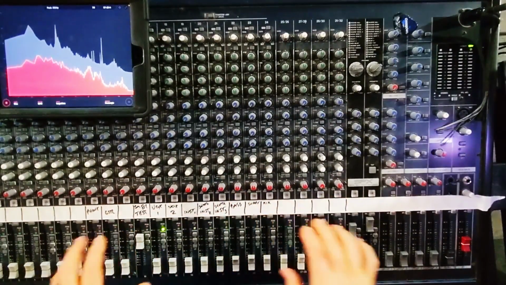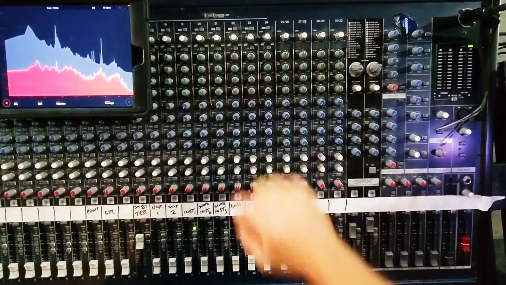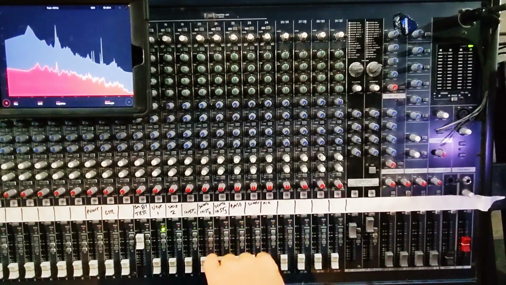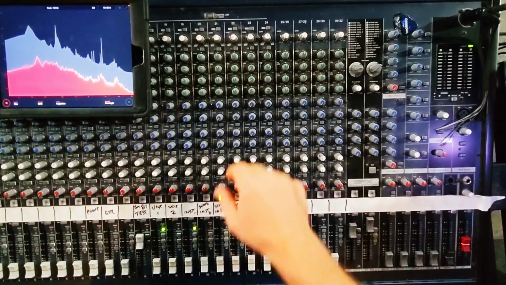Okay, one more quick video. I want to just talk a little bit about the aux out and how that works and how we're using it in this setup. Let me see, is it this one? Yeah, it's a little ukulele one.